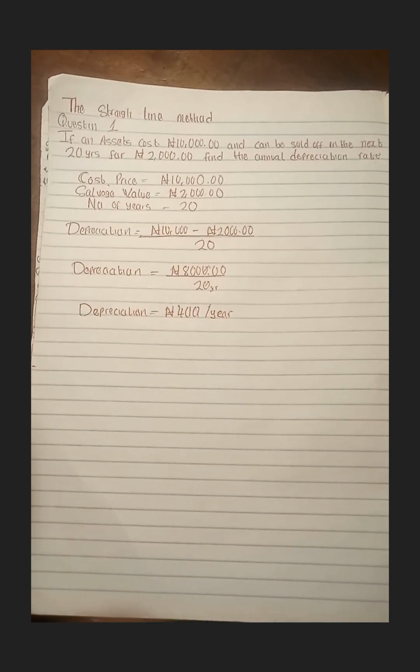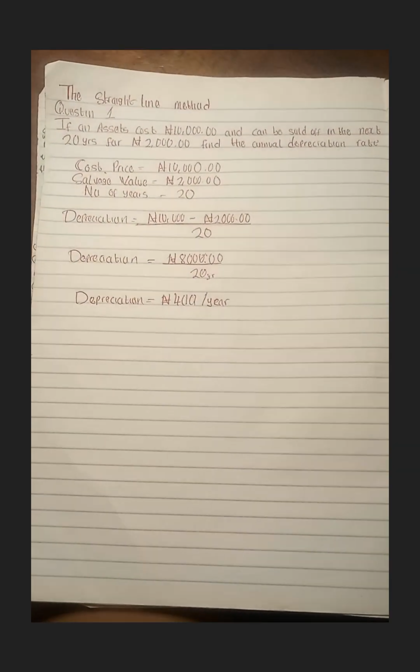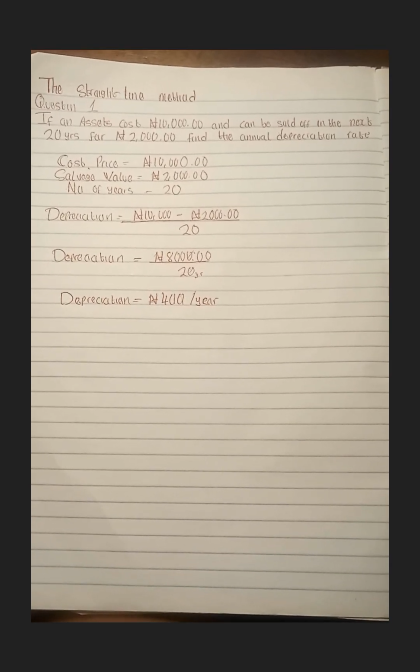Don't forget the straight line method. The straight line method assumes that the rate at which the asset will be depreciating is the same for the whole 20 years, every year.